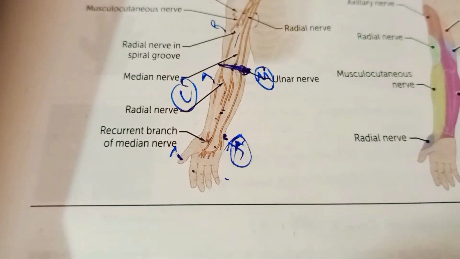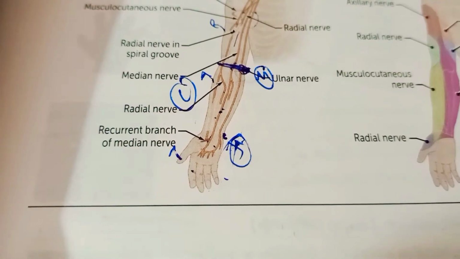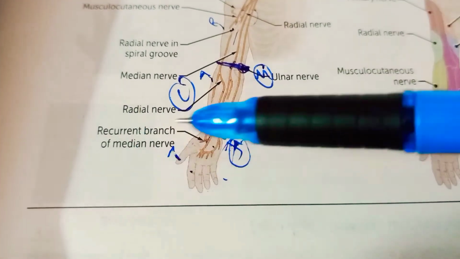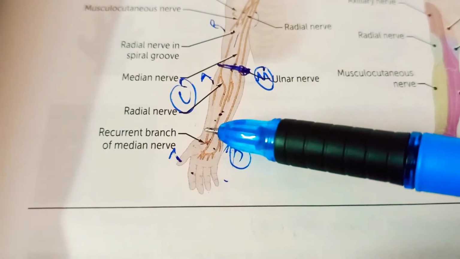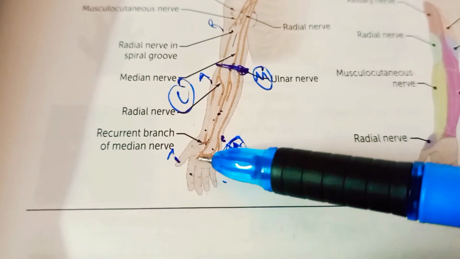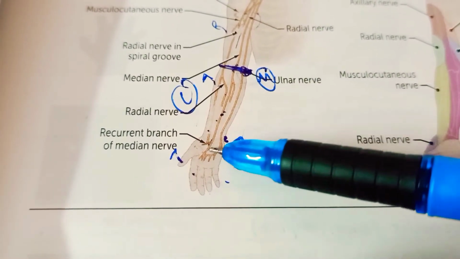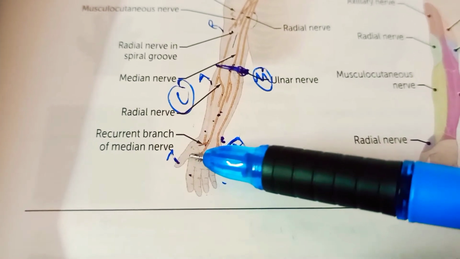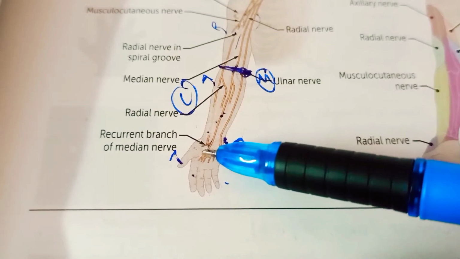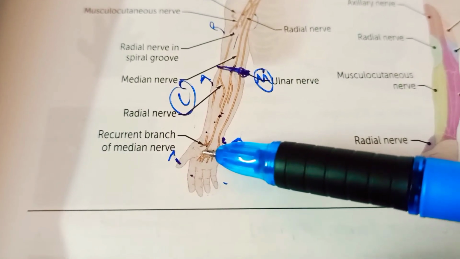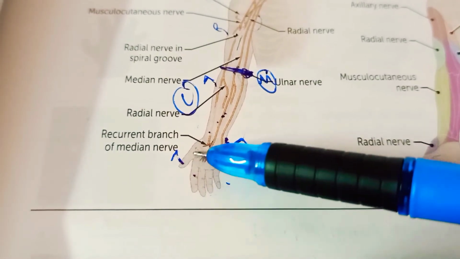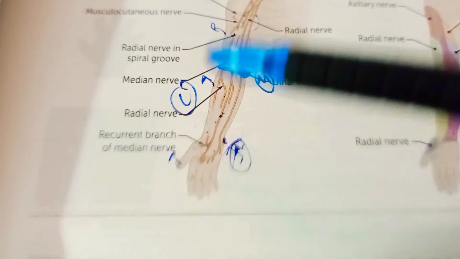We have discussed ape hand already, also called hand of benediction. That may also be caused because of this recurrent median branch. There is loss of the thenar muscle group; opposition, abduction and flexion of the thumb are lost, and there is no loss of sensation. One thing to remember: in the median nerve lesion, sensation is lost, but in the recurrent branch of median nerve the sensation is not lost, only the motor action is lost.